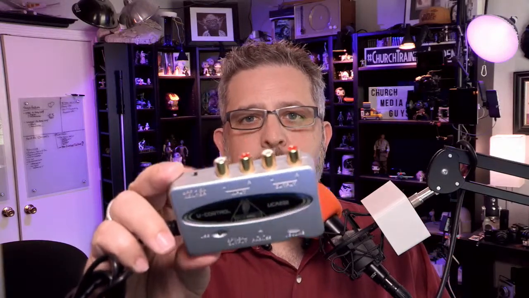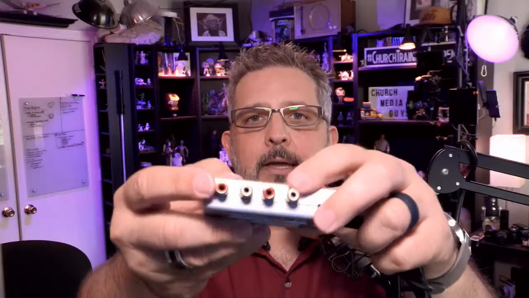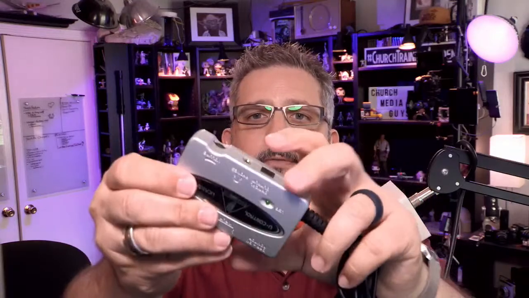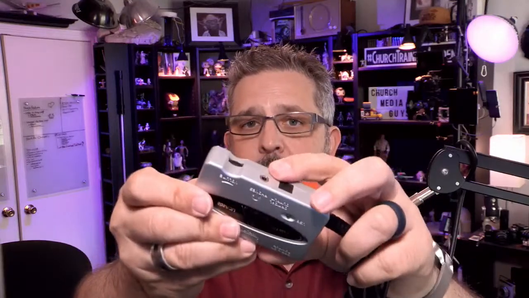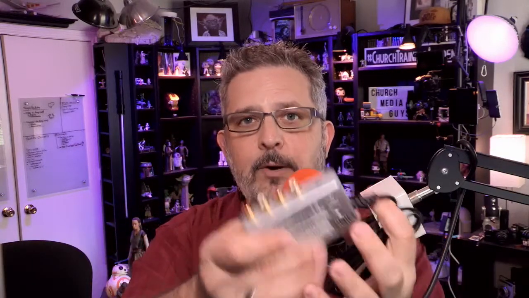I have a couple of these sitting around, and these are basically just USB audio interfaces. They've got line in, line out, and headphones so I can monitor it, and it's a clean interface. It's got a long cable, so you don't necessarily have to run this cable 6 feet down the board, from one end of the table to the other. You could have this meet it halfway.